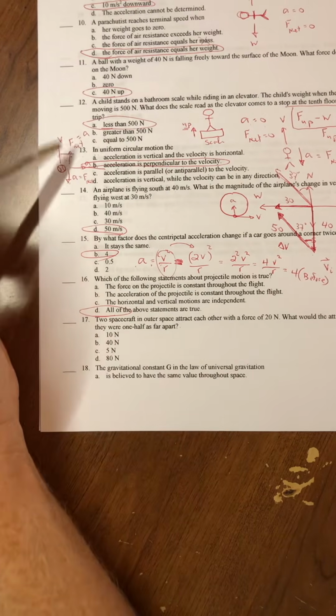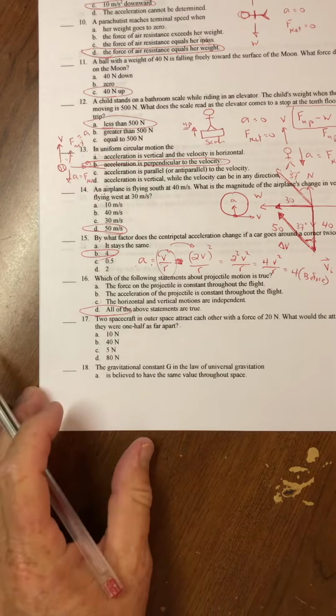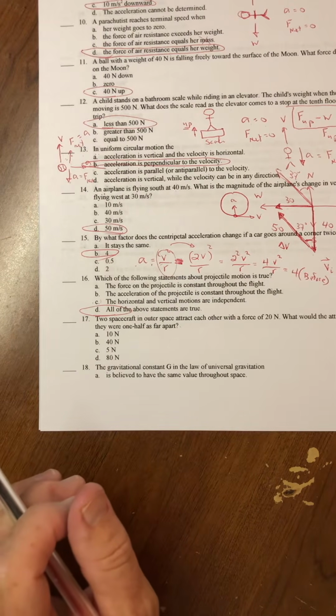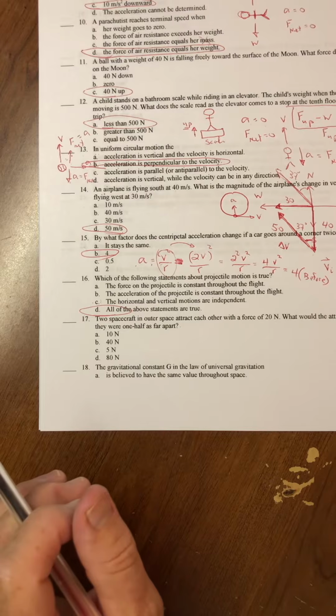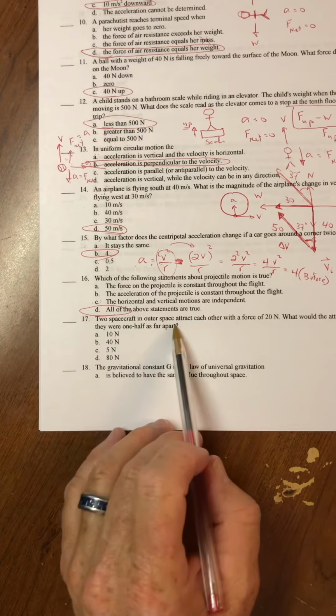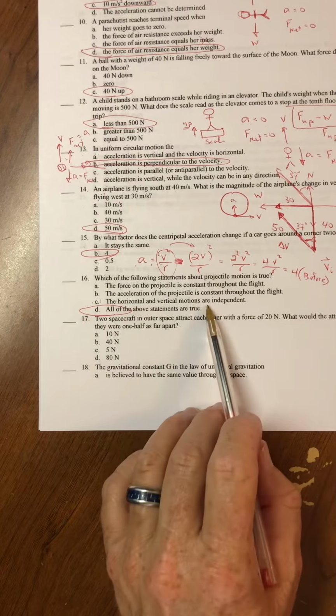Oh, I guess we changed chapters, 12, 13, 14, 15. Okay, so now we're on to our next problem. Two spacecrafts in outer space attract each other. I lost count here.